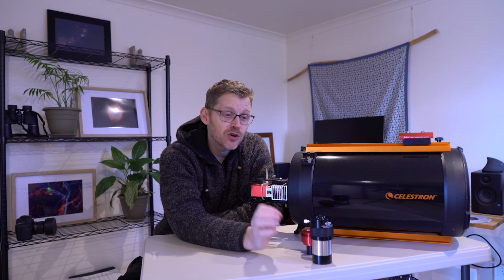So yeah, don't just assume that your gear is not very good. Make sure you try the scope and the setup on different nights, and you'll probably see a dramatic difference when you get a night that's got good seeing, because your planet will appear much stiller.